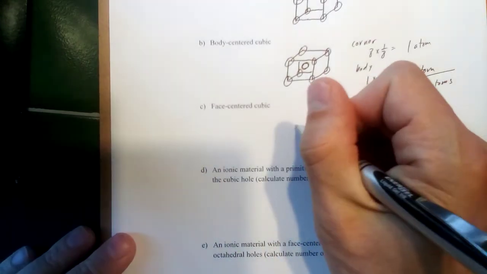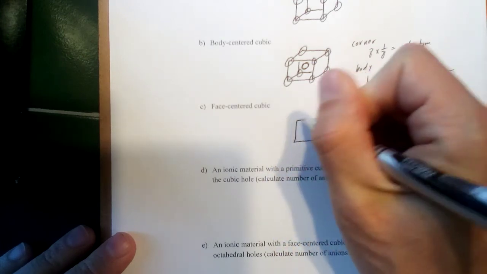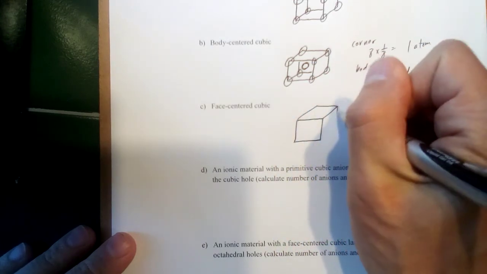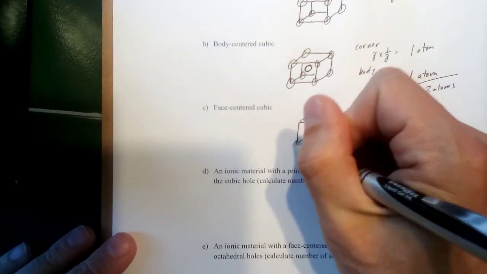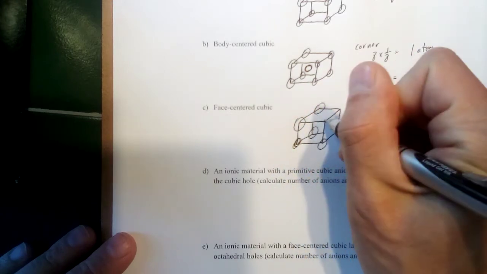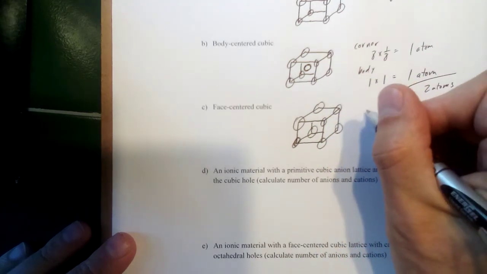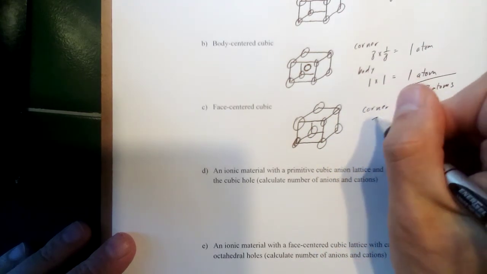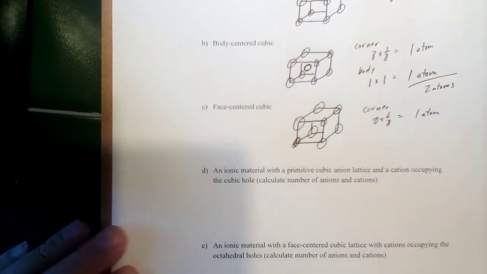Okay. Now, getting trickier to draw as we go down. Part C here is face-centered. So again, we've got a cube, and there are atoms on the corners here as well. So on the corners, and again, there's 8 of those, so we still have corners. 8 times 1/8. There's 1 atom represented by what's on the corners.